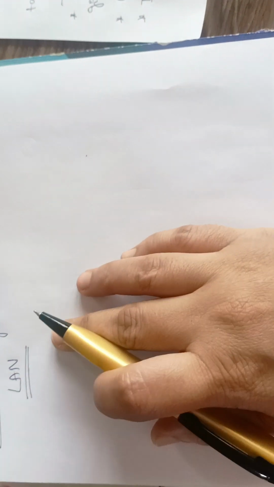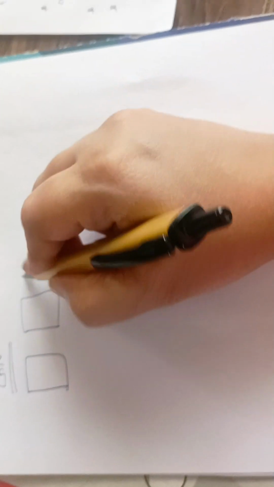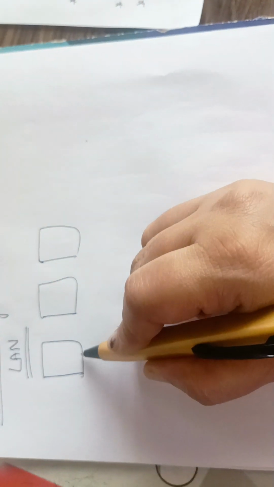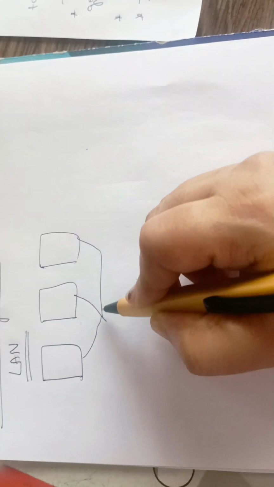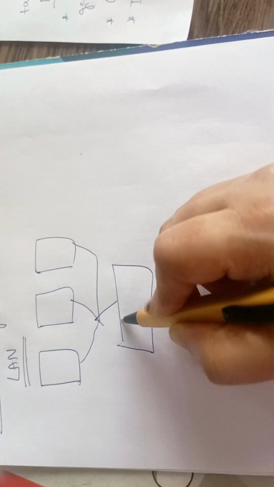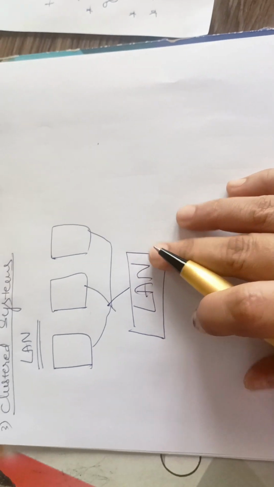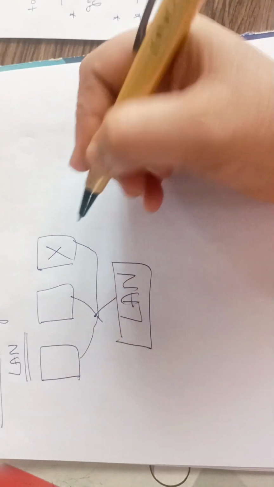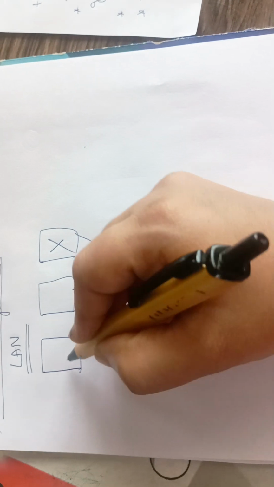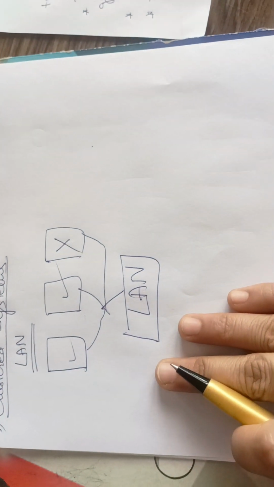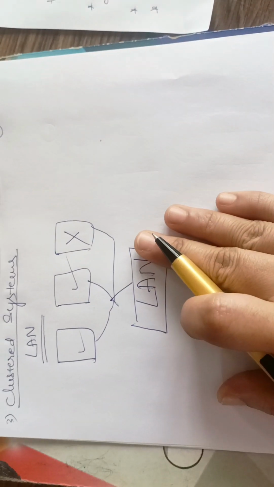Here also the same thing. See, this is one system and this is another system, and all these will be connected through the network, that is a LAN. Through the LAN they will be connected, and if any one of the systems fails, the rest of the systems will keep working. Got it? So these are the clustered systems.